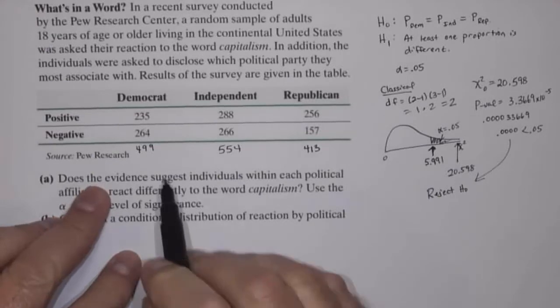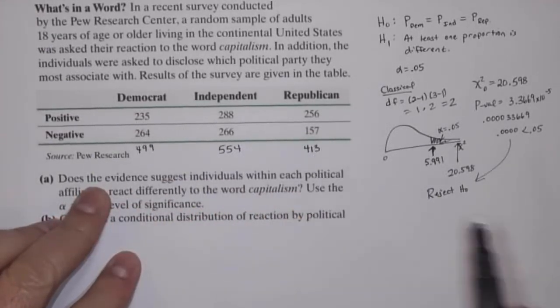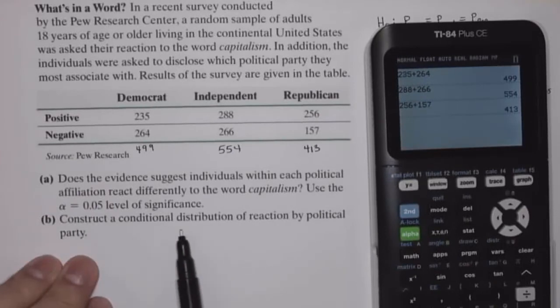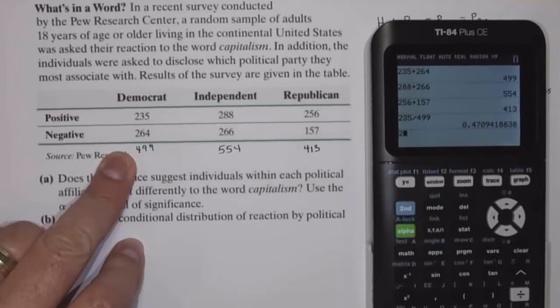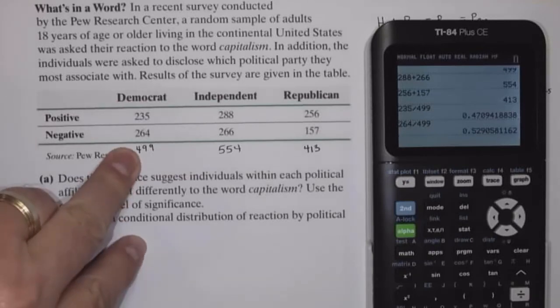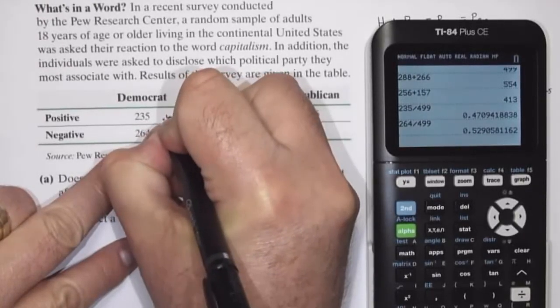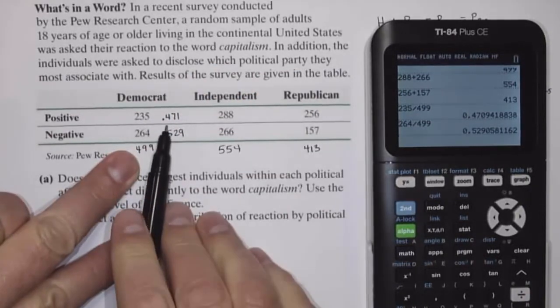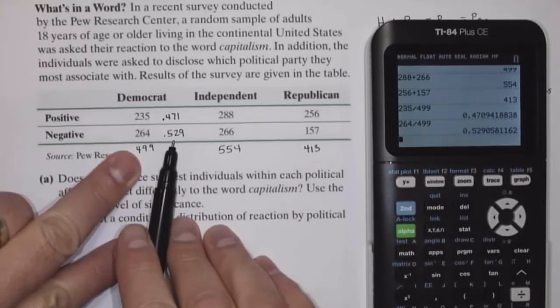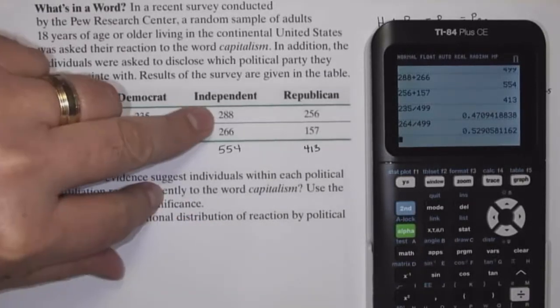Now again, what I'm going to do is I'm going to find the positive and the negative reaction for each group. So I'm finding a conditional distribution of reaction by political party. So if I take 235 divided by 499, that is 0.471. And if I take 264 divided by 499, that is 0.529. So this is 0.471 and 0.529. So about 47% of Democrats had a positive reaction, and about 53% of Democrats had a negative reaction to the word capitalism.